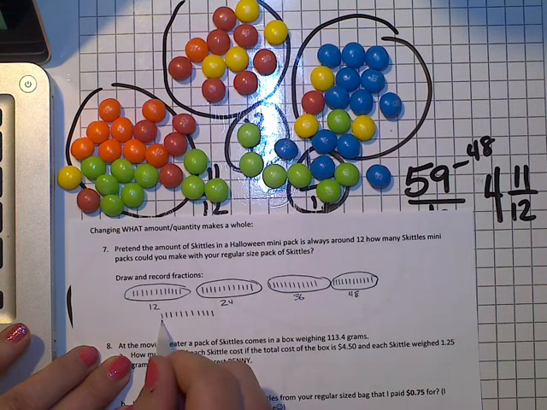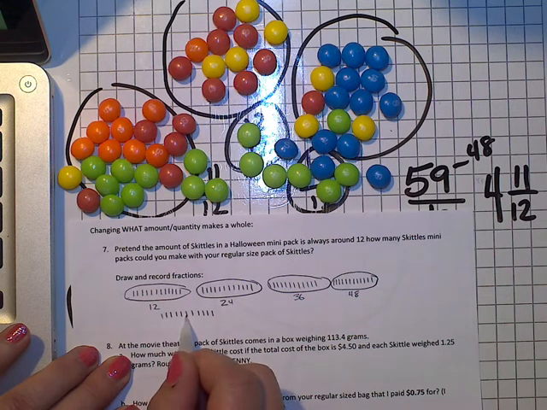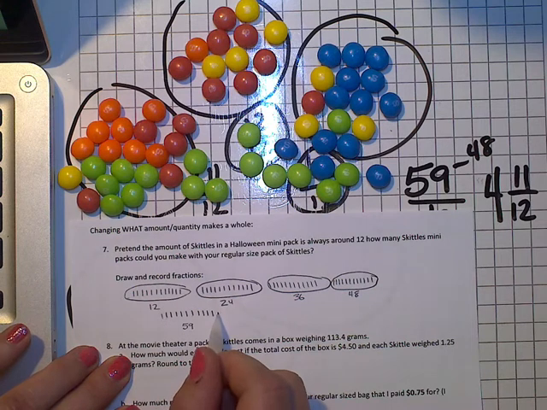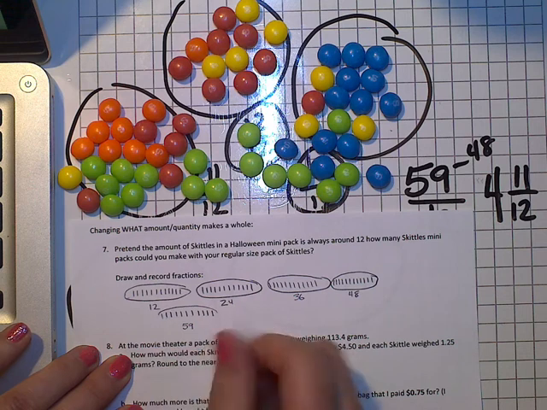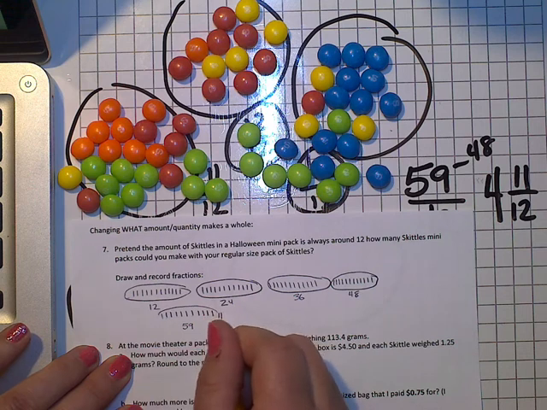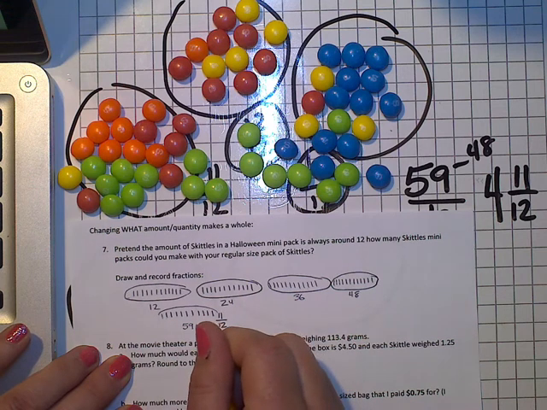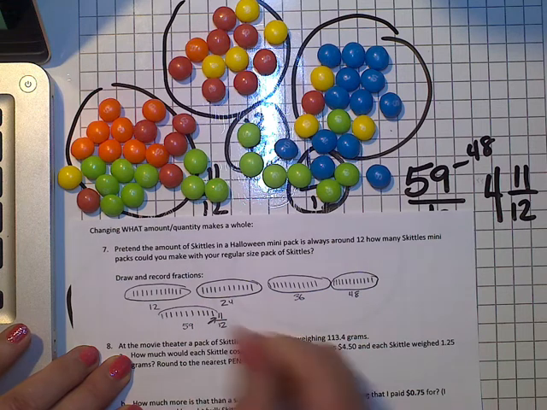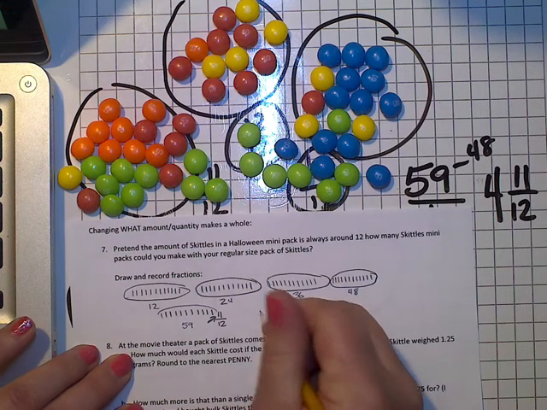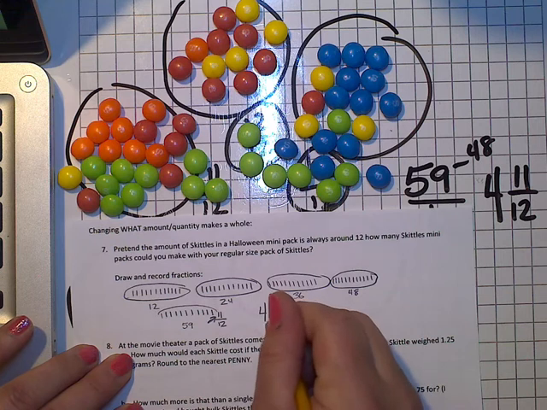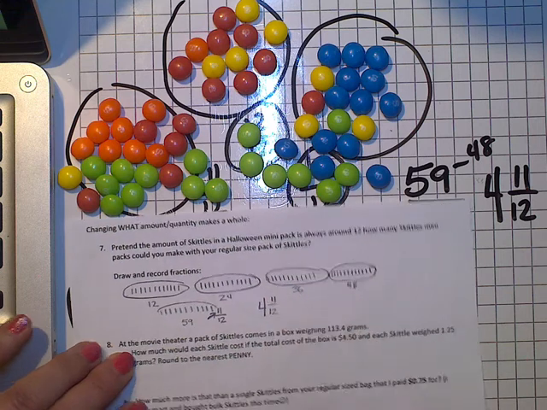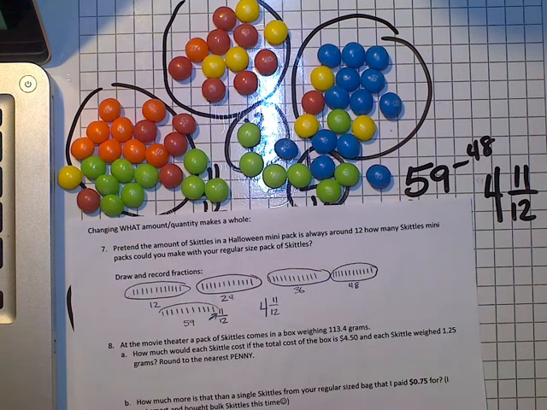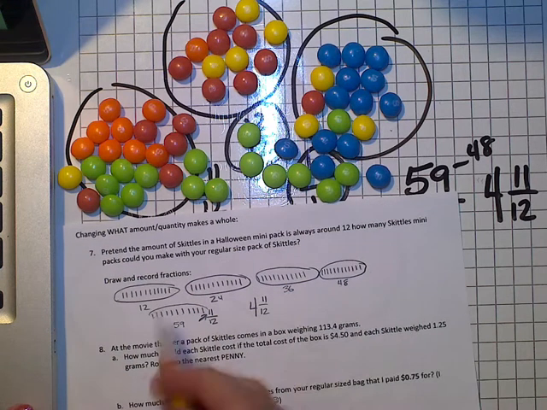And I'm going to double check. 1, 2, 3, 4, 5, 6, 7, 8, 9, 10, 11. So I have 11, and this gets us to 59. This is 11 out of 12. So we have 4 whole packs and 11 out of 12 in our other pack, and we got that just by counting.